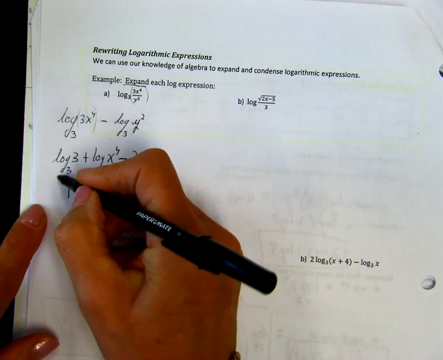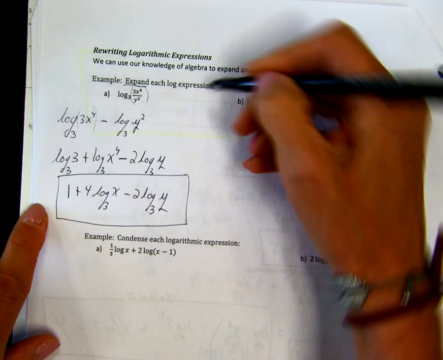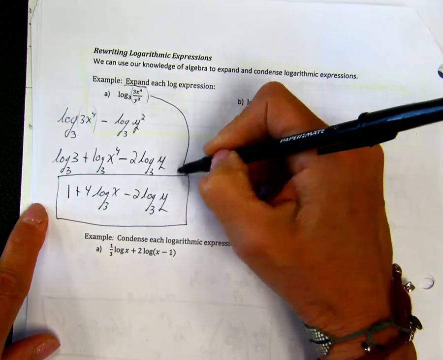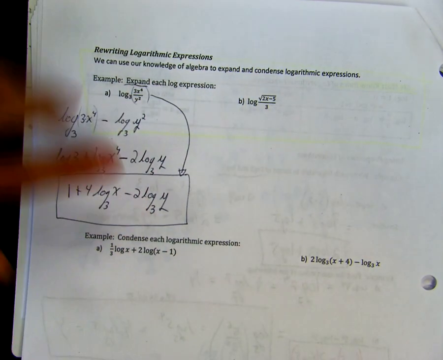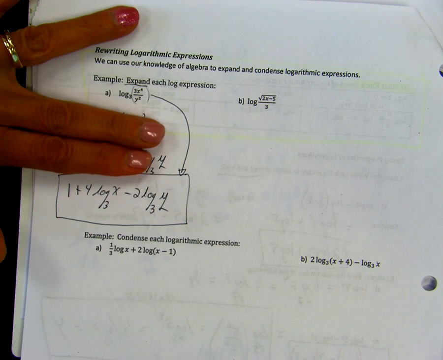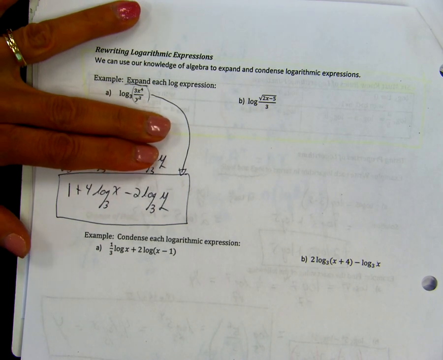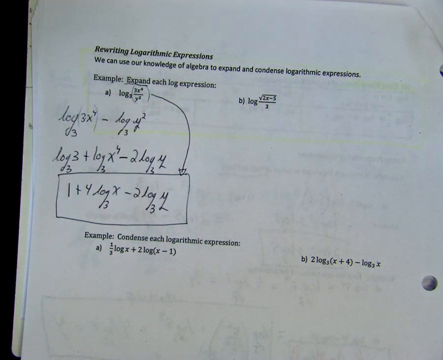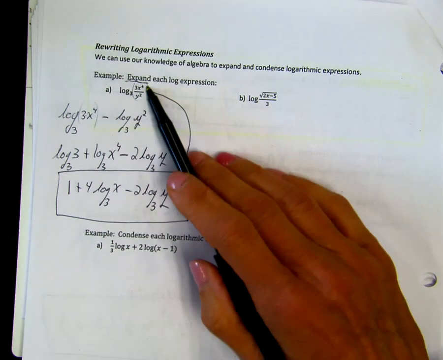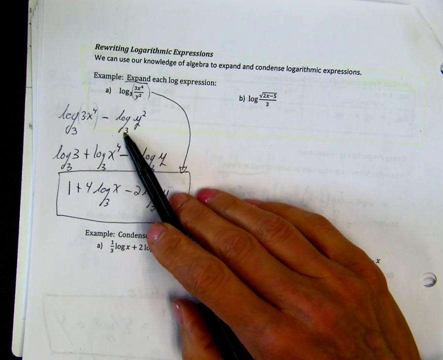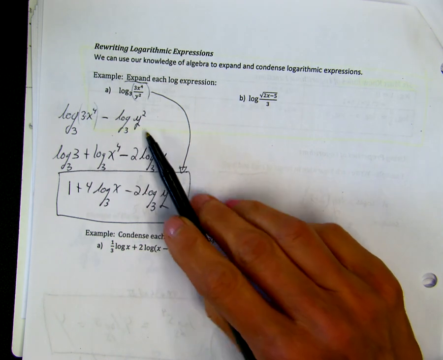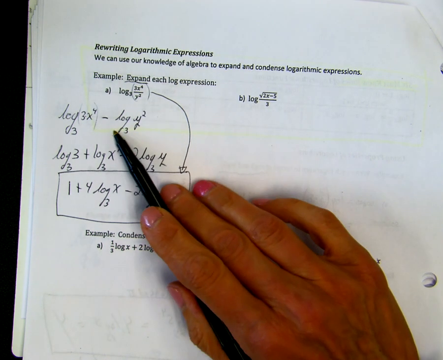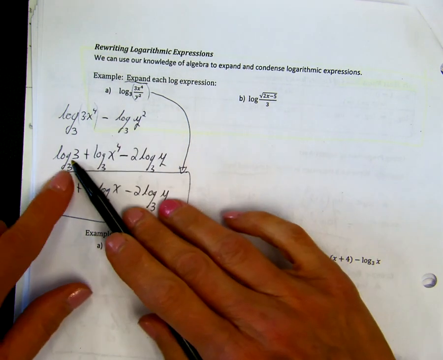So when you look at this final answer, can you see how we came from top to bottom without looking at intermediate steps? Do you see that? Yeah. What do you mean by take apart? Well, when you have 3x to the 4th, you take that guy out.